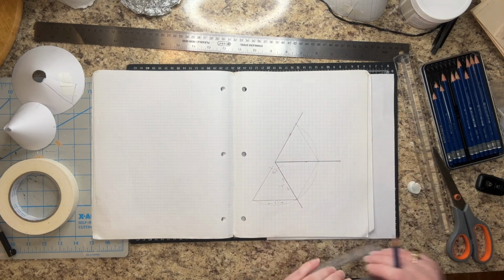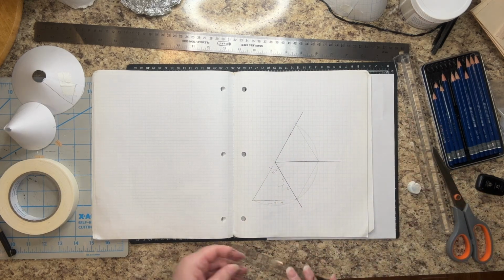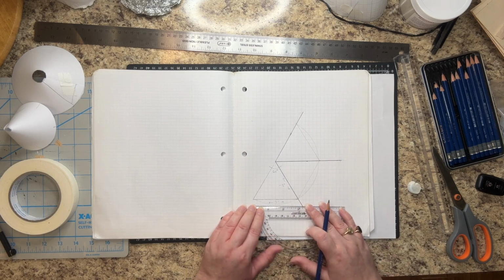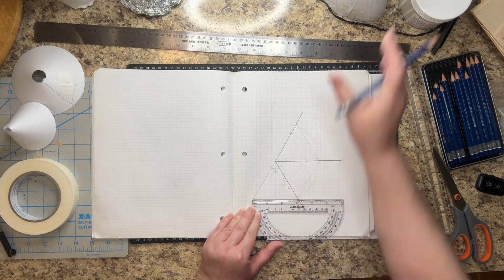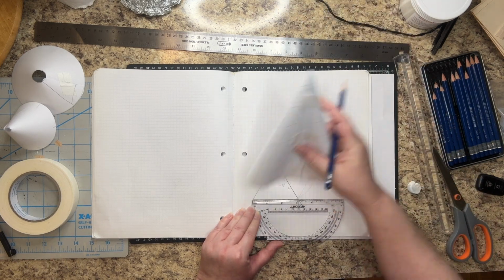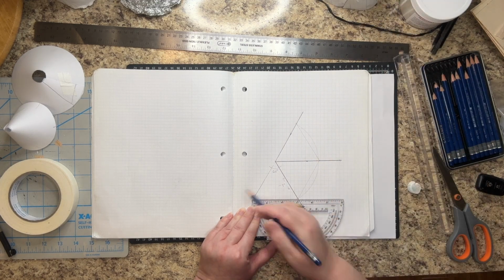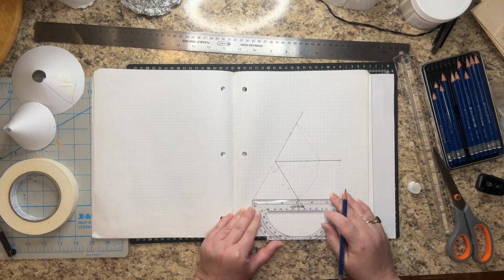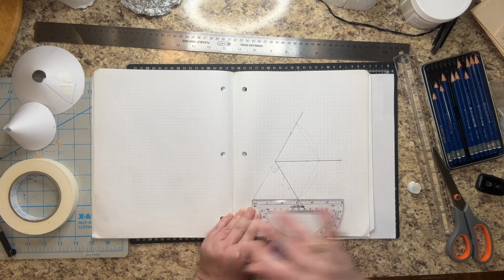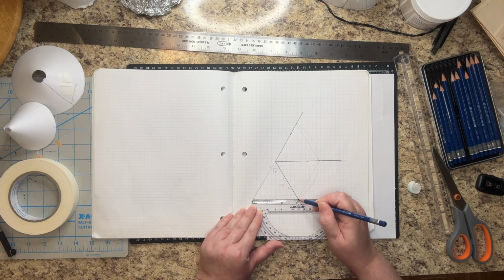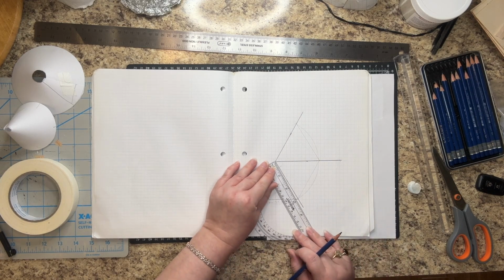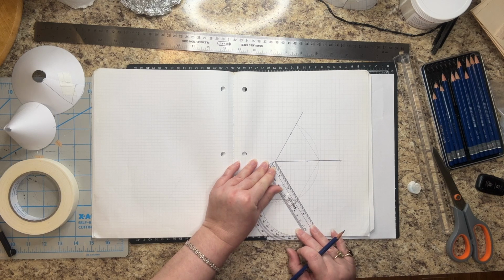All right, now let's measure this. So this bottom diameter, remember, is the whole width between one end to the other of the cone or triangle circle. Okay, so it's 3 inches. And this side angle, I've measured it, and it's just shy of 3 inches.